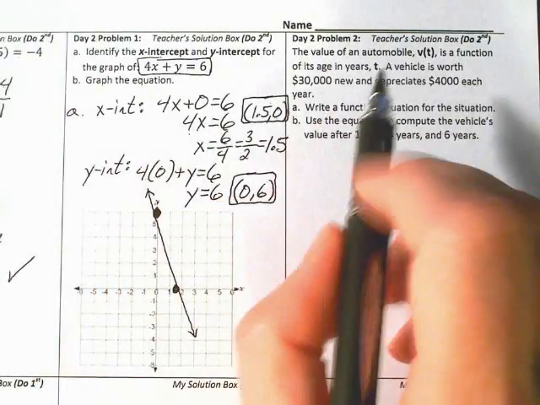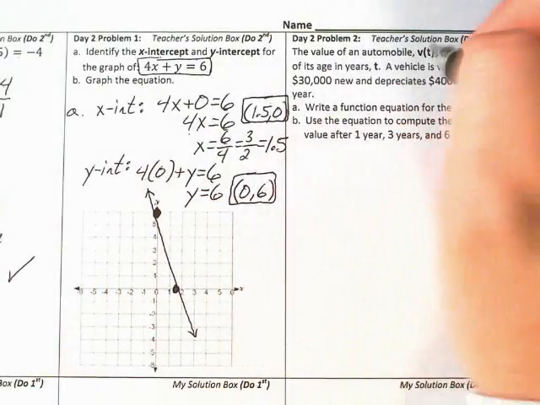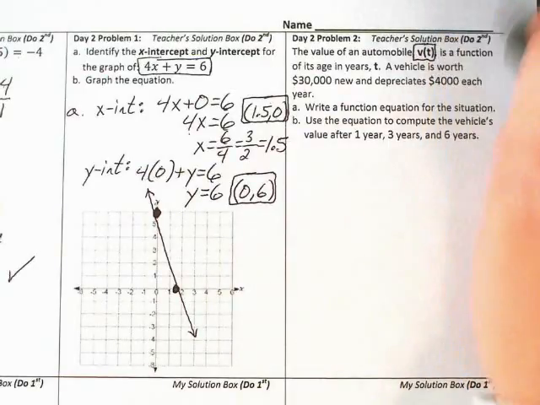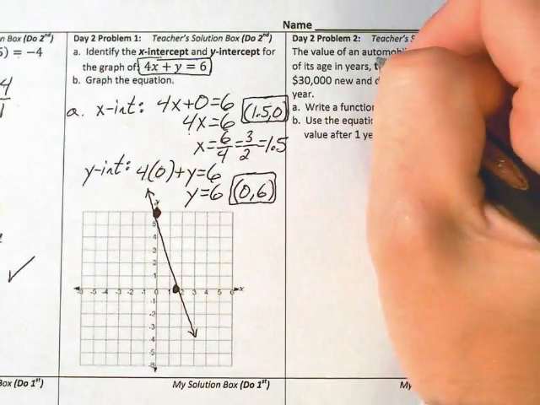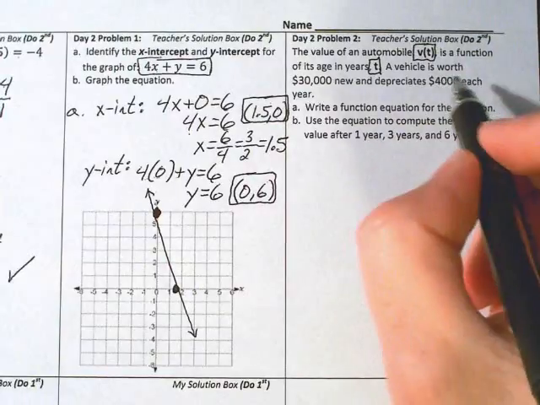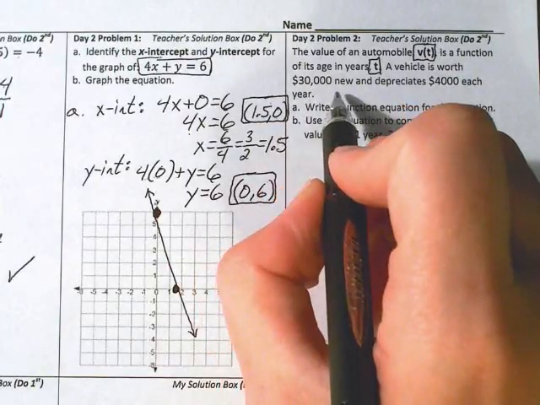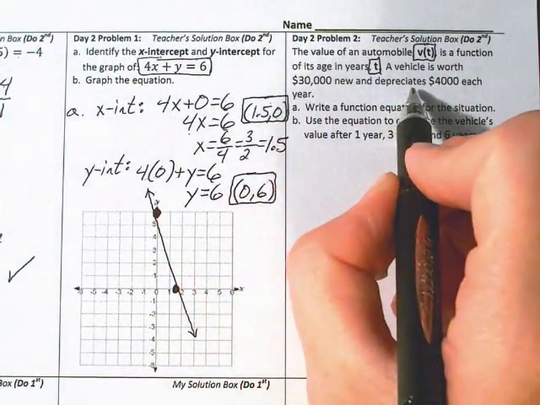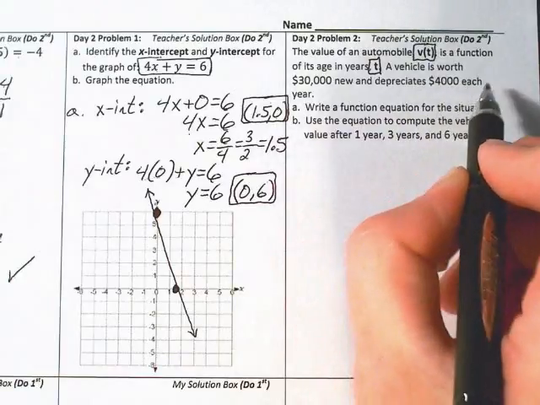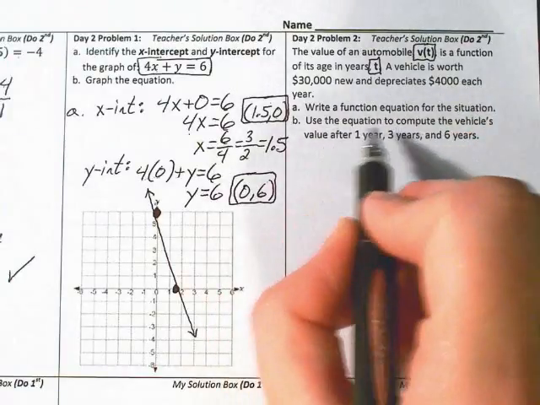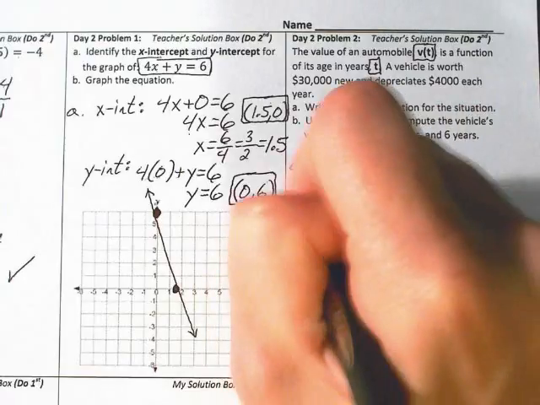Now, day 2, problem 2. The value of an automobile, V of t, is a function of its age in years, t. A vehicle is worth $30,000 new and depreciates $4,000 each year. Part A, write a function equation for the situation.